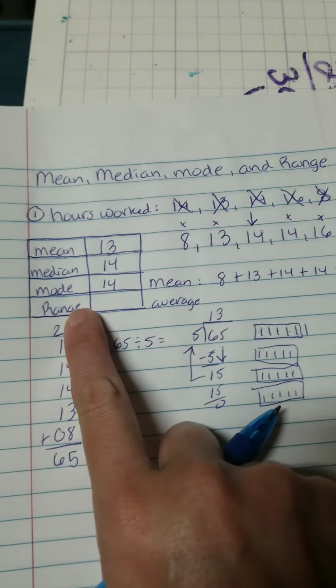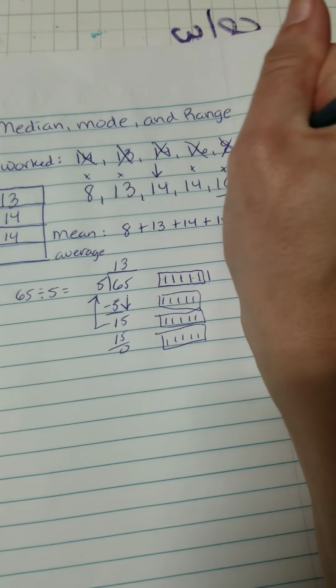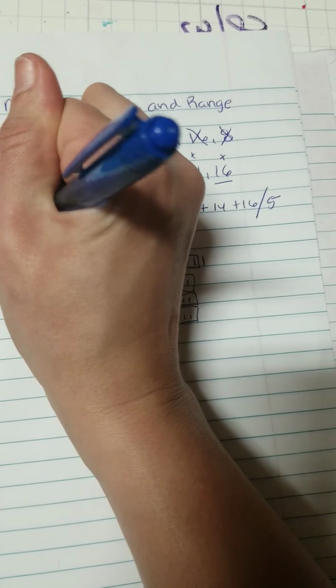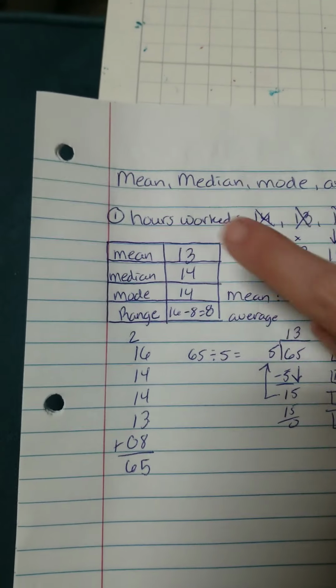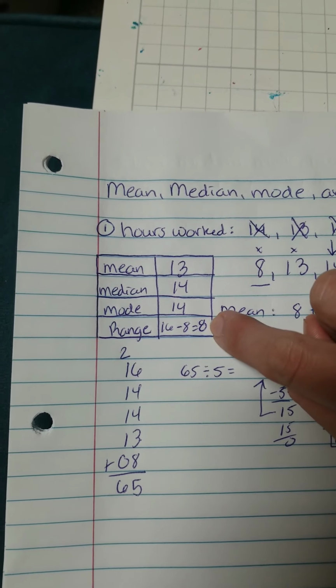And then the range. The range is easy. One step, all you have to do is subtract the largest and the smallest number. So your range is 16 minus 8, which is 8. So the mean is 13, median is 14, mode is 14, and your range is 8.